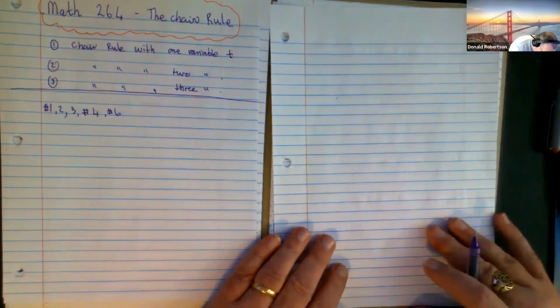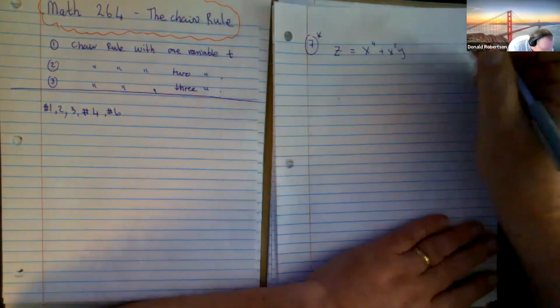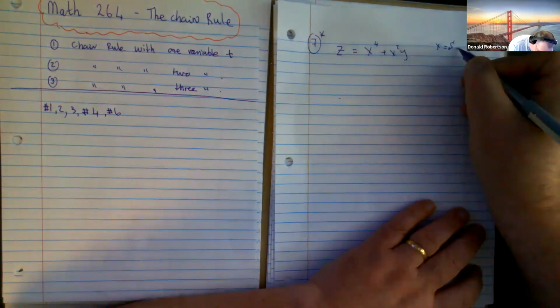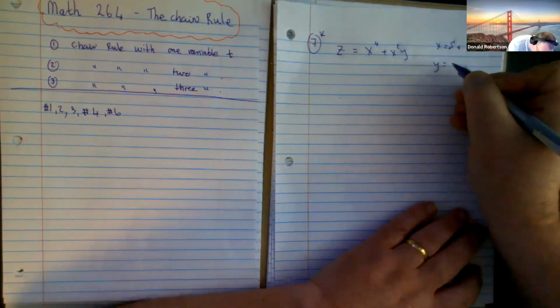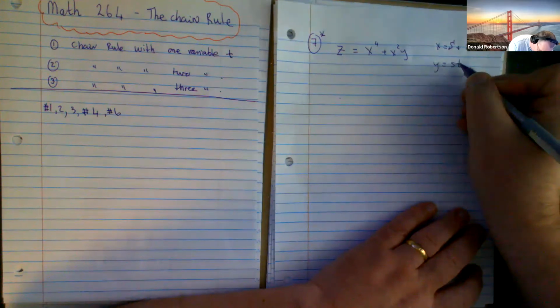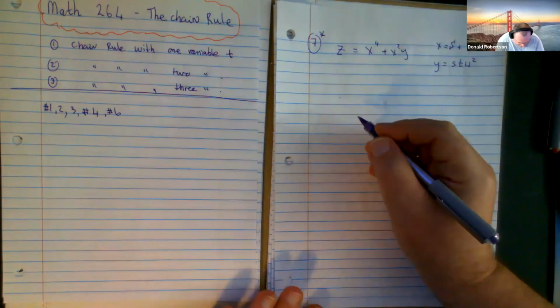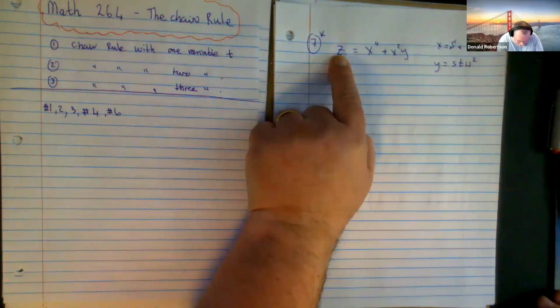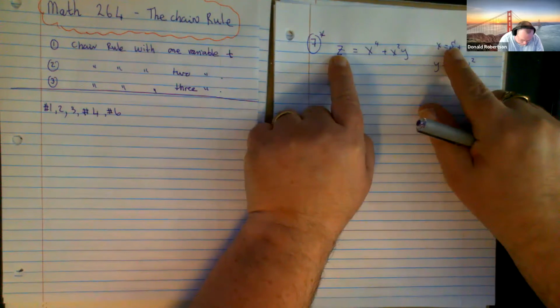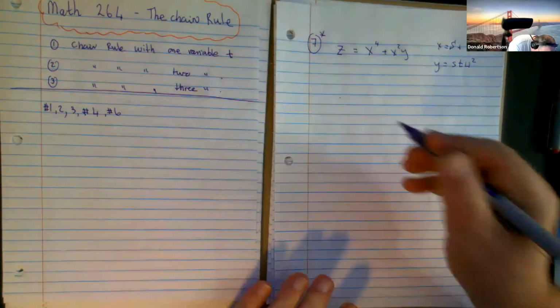This is a version of question 7, where our function is x to the 4, x squared y, and x is a function of s, t, and u, and y is a function of s, t, and u. And in this case, you would be asked to find the partial derivative of z with respect to s and t and u. And for no particular reason, I'm going to pick u.